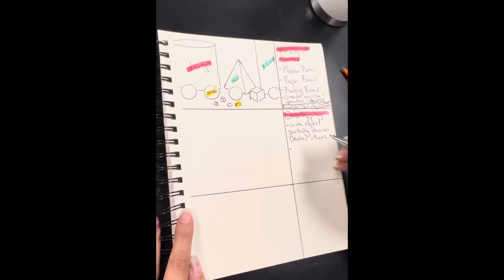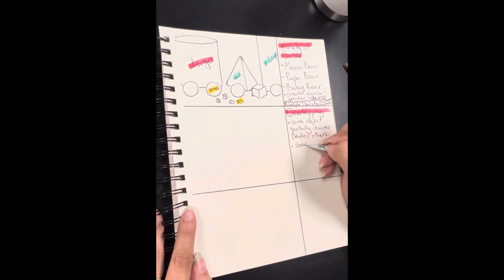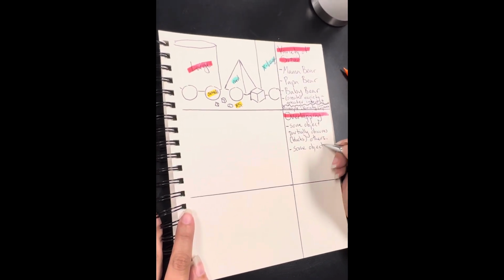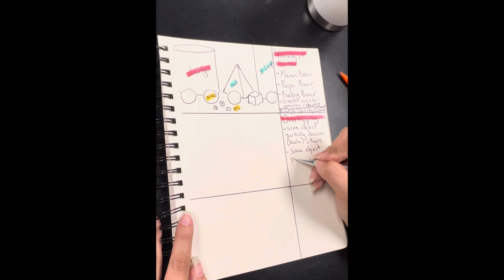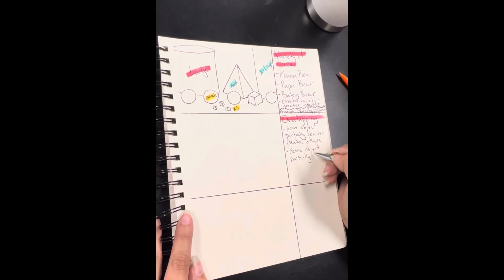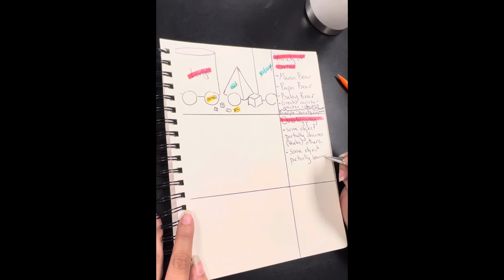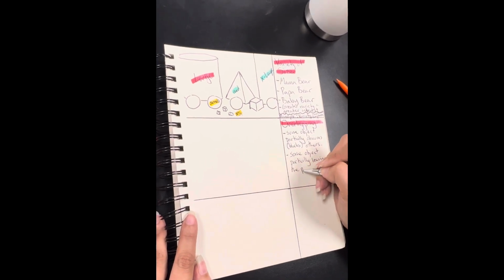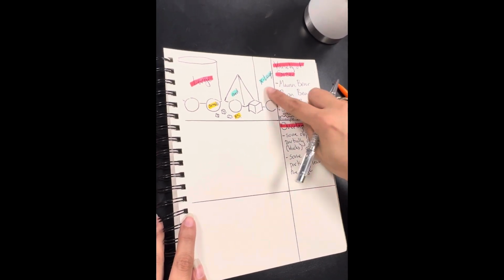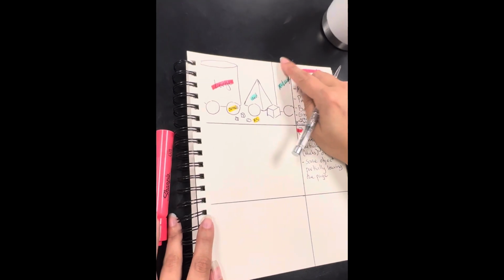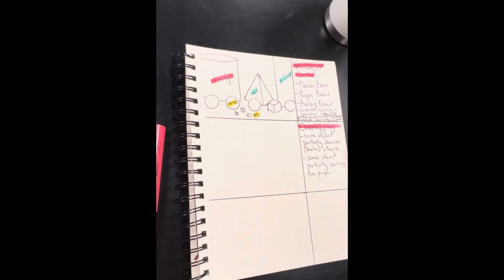You can also have it show as some objects partially leaving the page. So for example, this guy right here is leaving the page. So let's draw this out.